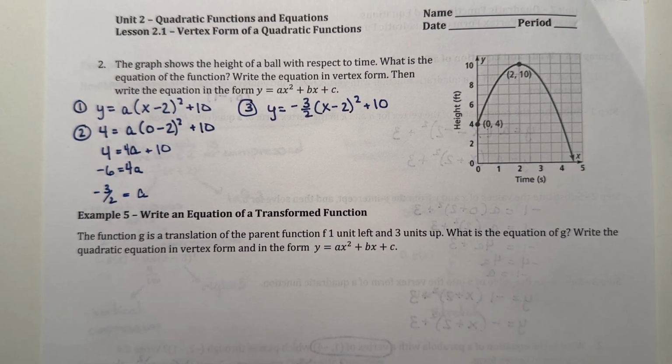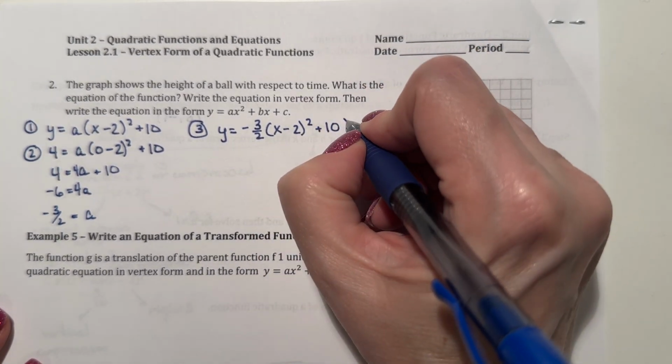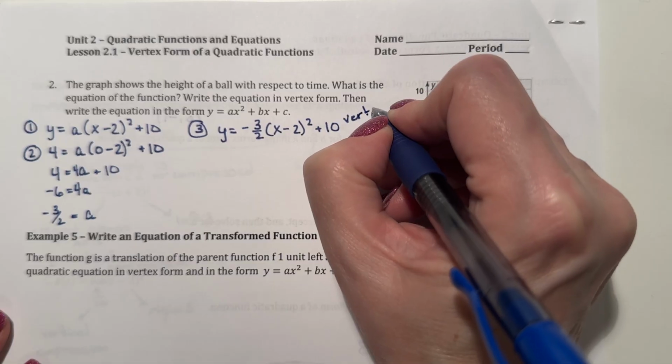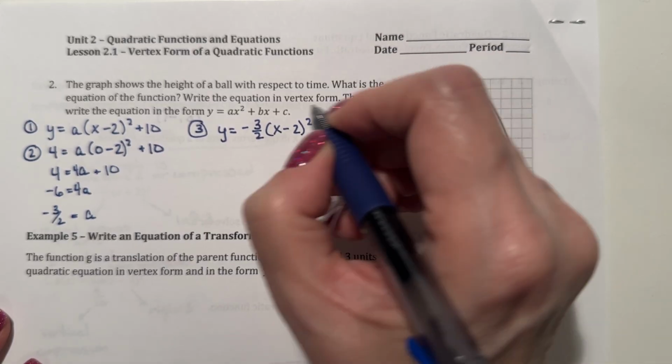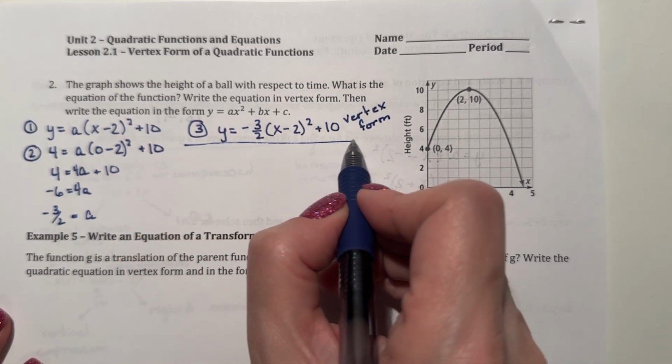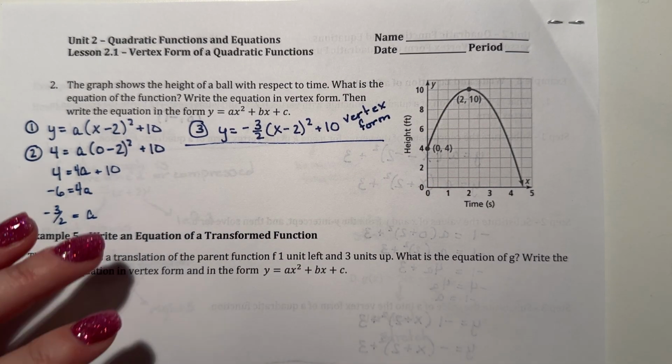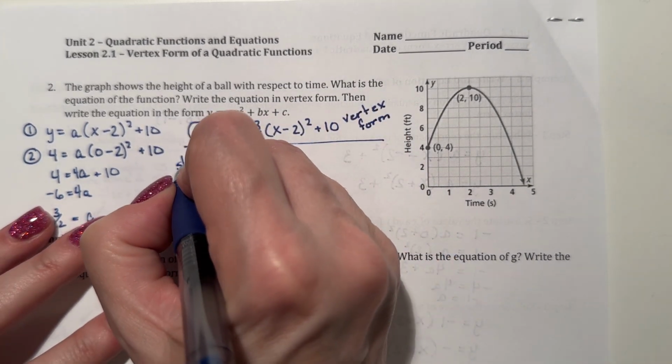So we now have our equation in vertex form. This is vertex form. Vertex form has parentheses. So now we're going to take it and multiply it out and get rid of the parentheses. Let's do that together, and this will be standard.